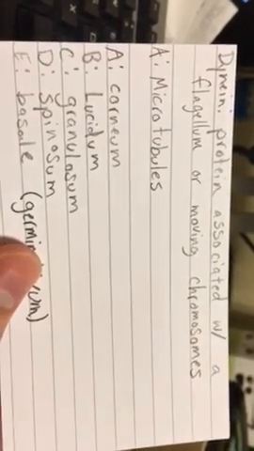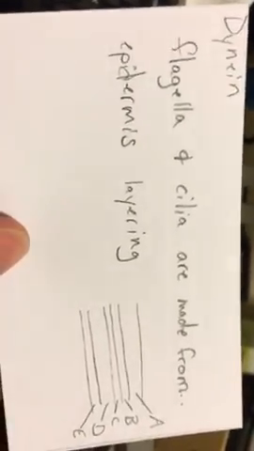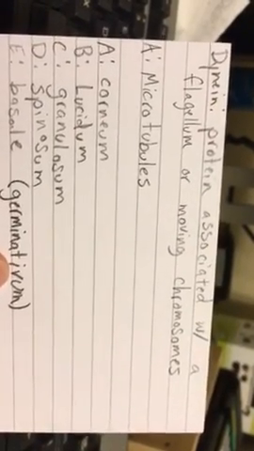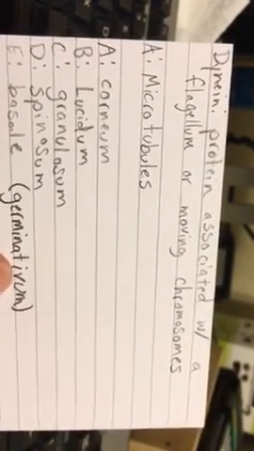Dynein, protein associated with a flagellum or moving chromosomes. Okay, flagella and cilia are made from what? Flagellum and cilia are made from microtubules.